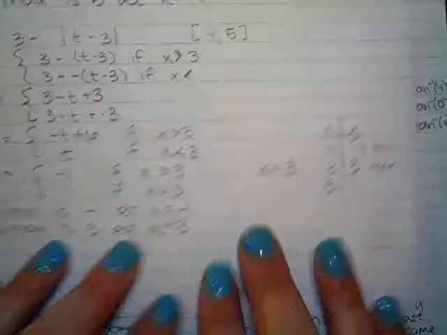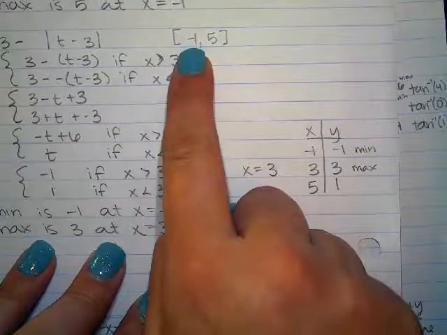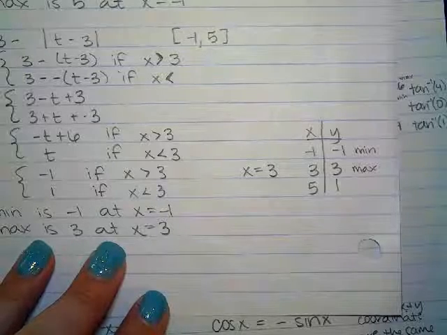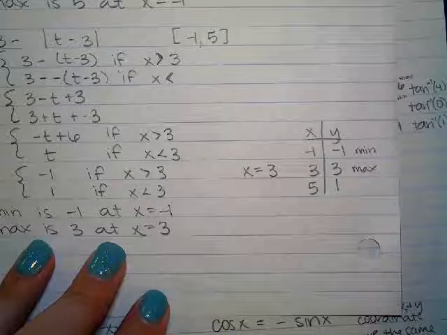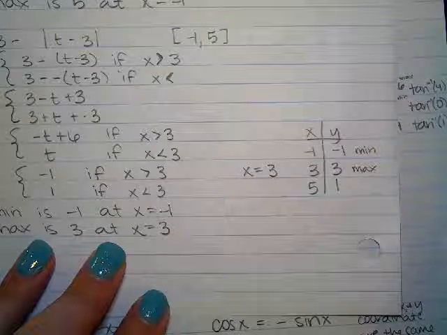So when we did extreme value theorem, we checked either endpoint, so the left endpoint and the right endpoint, and then we checked the 3 because there was a critical point there, which we knew because it was an undefined derivative there. Does that make sense? Okay.